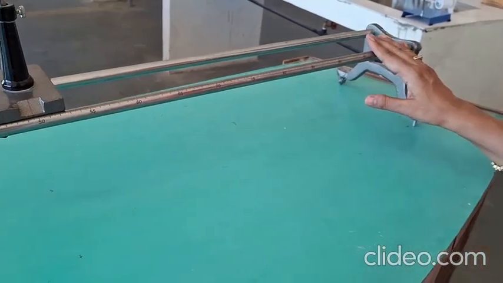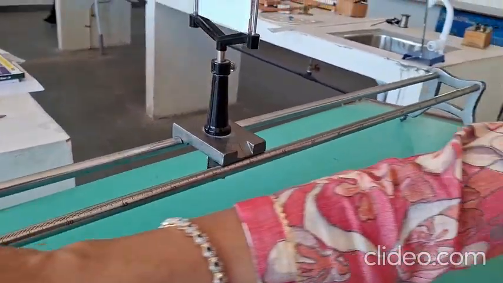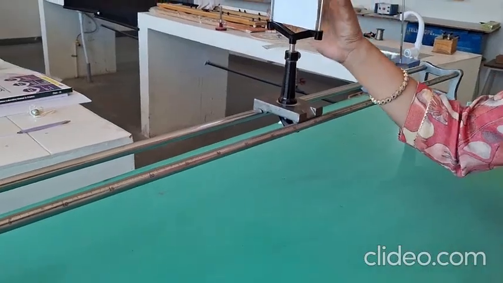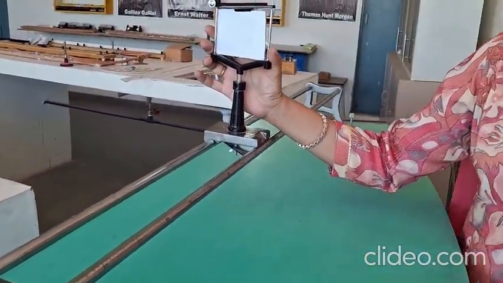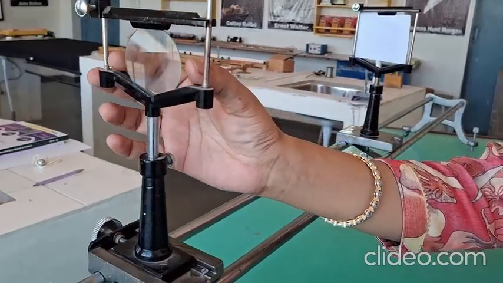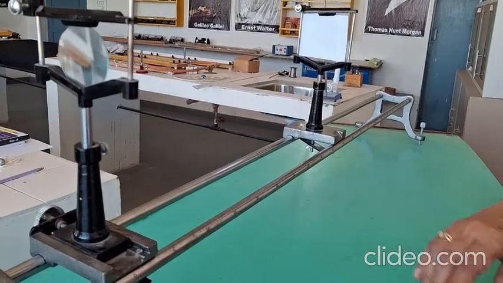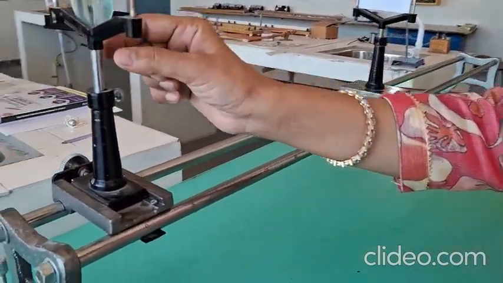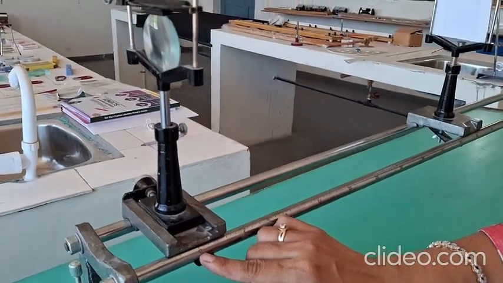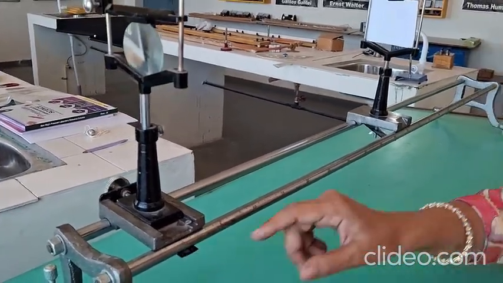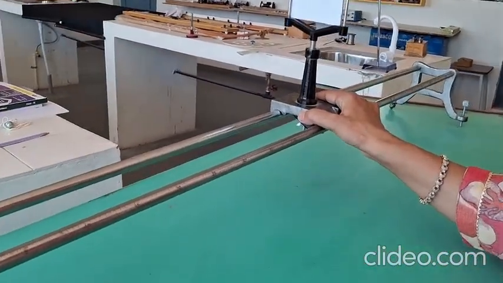So we need an optical bench, two holders in which we have placed a white screen in one holder and a convex lens of unknown focal length in the second holder. We have placed this lens at the 0 point of the optical bench and the screen is free to move.